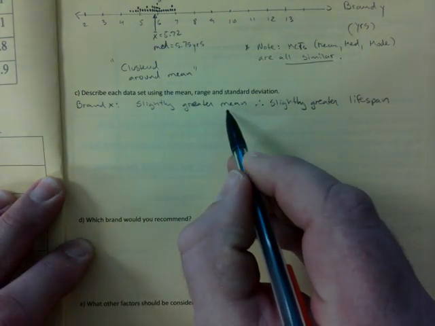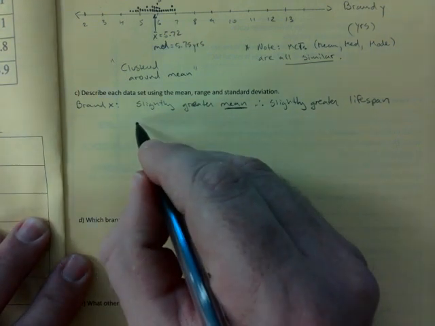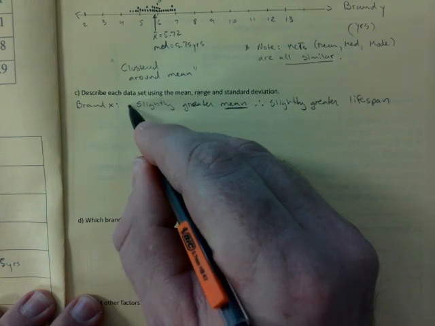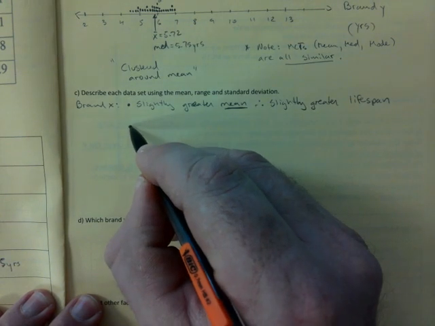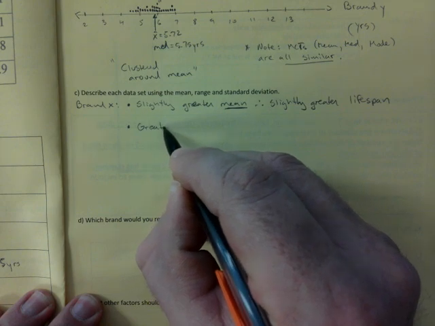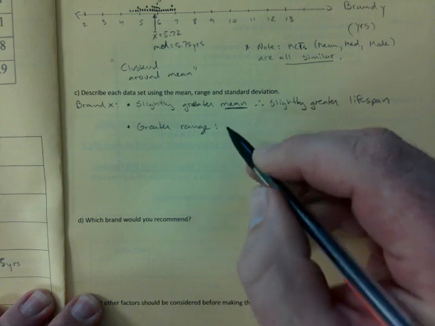So we talked about the mean here, right? What about the median? Oh, sorry, the range and standard deviation, right? So that's a bullet there. Greater range, right?